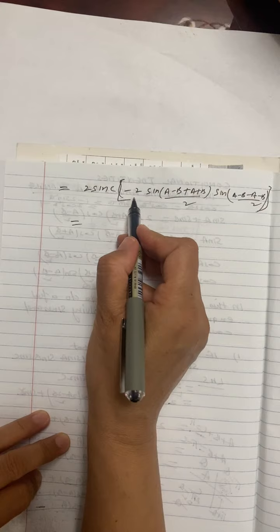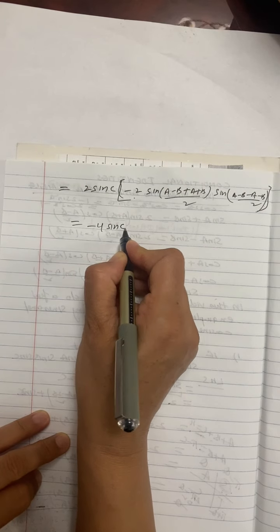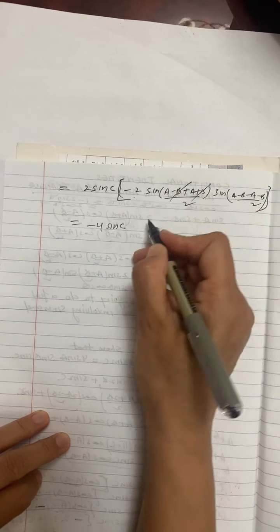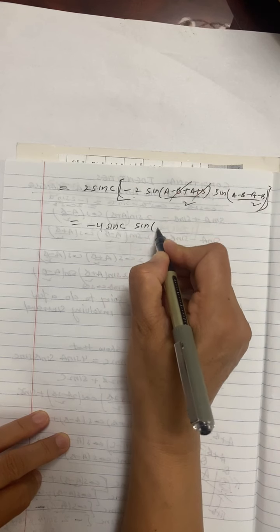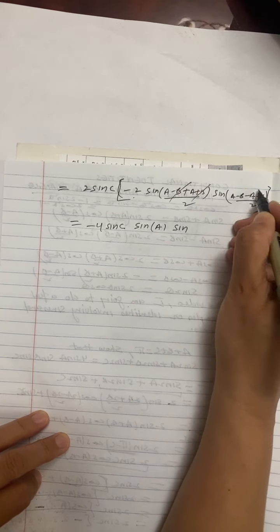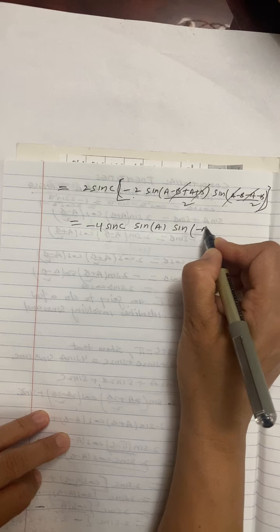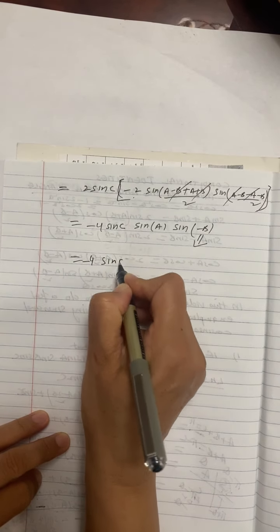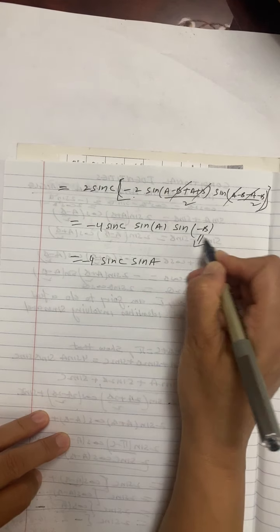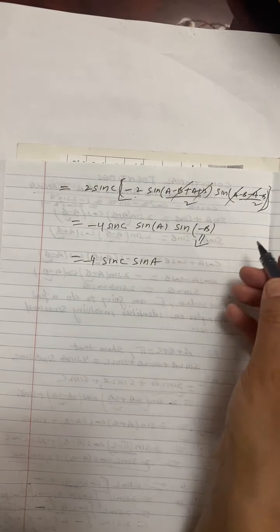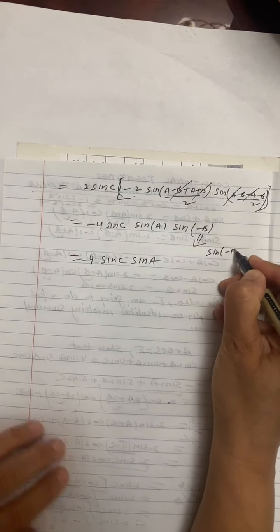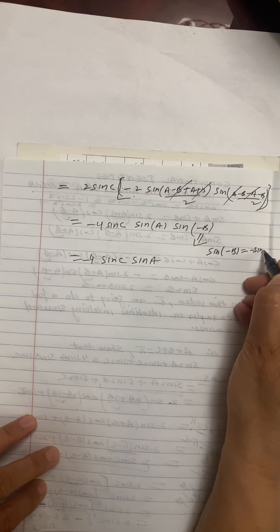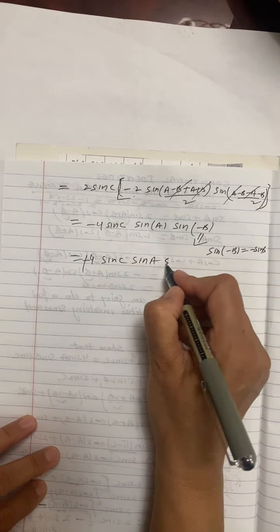So here I get -4 sine c. Now, as I already explained, this becomes sine a, and the a and a got cancelled. So this is sine -b. Again, sine -b is going to be, so this is sine a. Sine of -theta is in the fourth quadrant, and sine is negative there. So we will get one negative from here. So sine of -b is minus sine b. So that gives me positive here, and sine b.